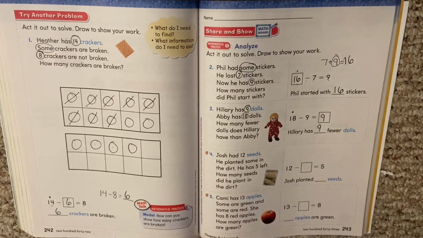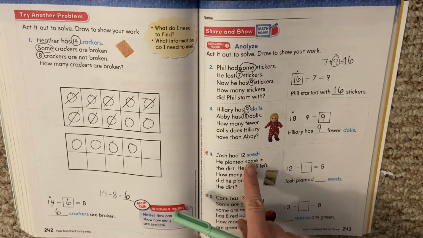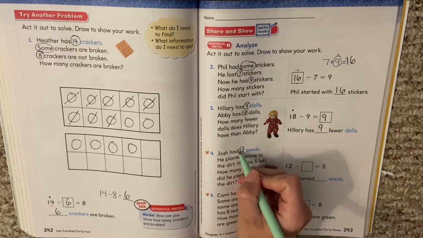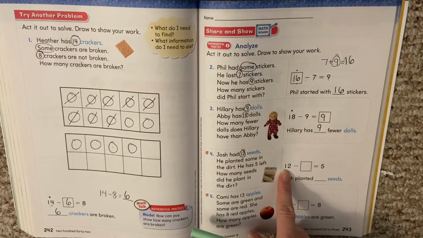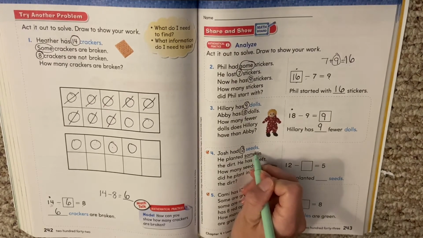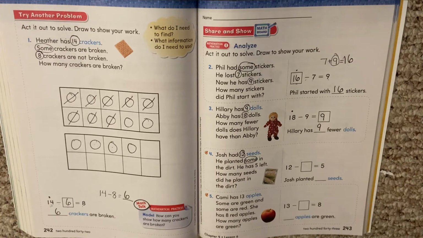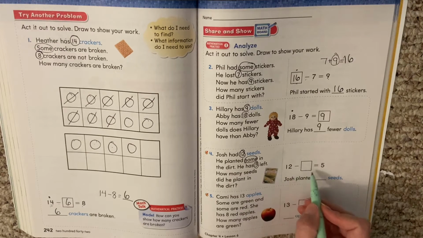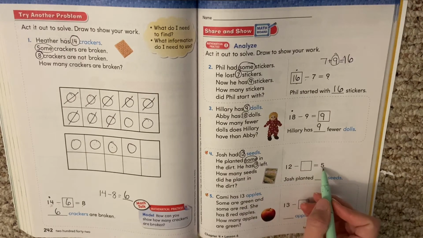All right, let's look at this one. Josh had 12 seeds. He planted some in the dirt. Missing number. He has 5 left. How many seeds did he plant in the dirt? So let's look at our problem. He has 12 seeds, so we start with 12. If he planted some, that means he's getting rid of them, right? He's putting them in the dirt. But it says he planted some seeds, so we have a missing number. He has 5 left. So look at the problem. 12 minus the sum we're missing equals 5.